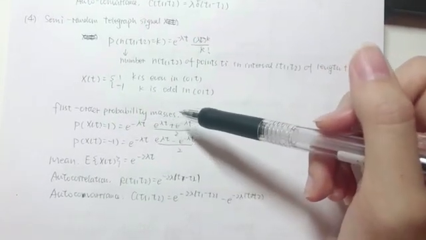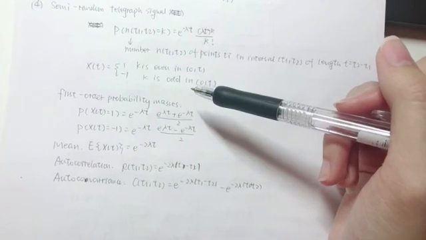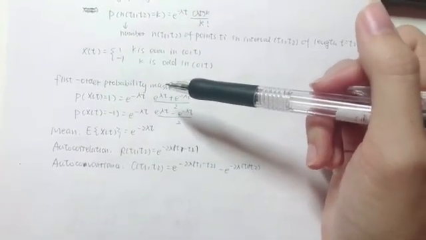And the first order probability masses of this process will have two values.